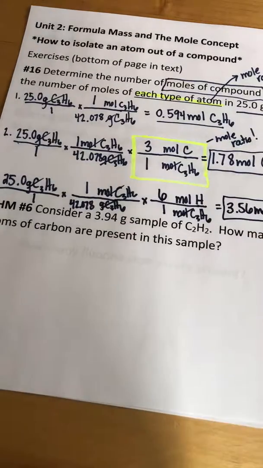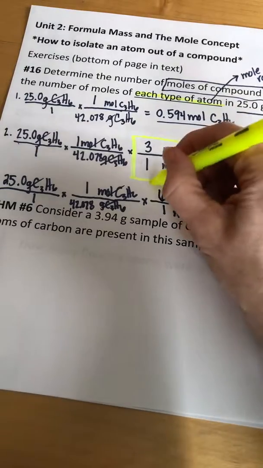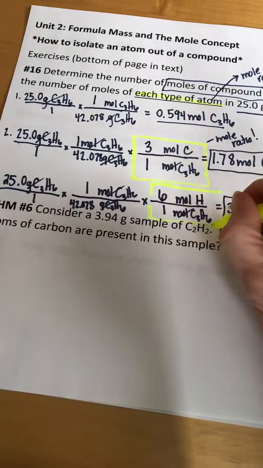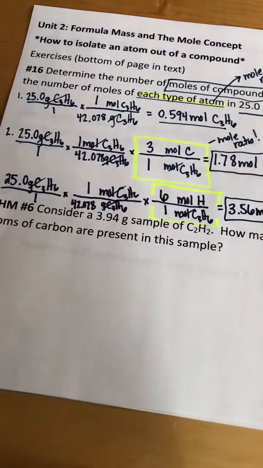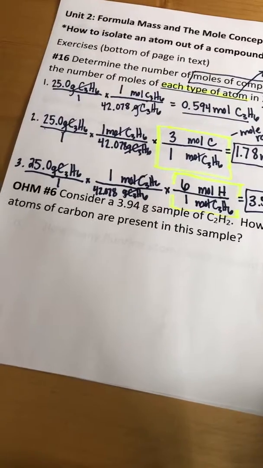So this type of problem, again, anytime you're asked to isolate out an atom, the only way you can do that is by the step called a mole ratio step. It can never be grams to grams. It can never be atoms to atoms. The only way that you can change from the compound to the single atom is by pulling it out using this mole ratio step. Okay, we're going to do one more example here.